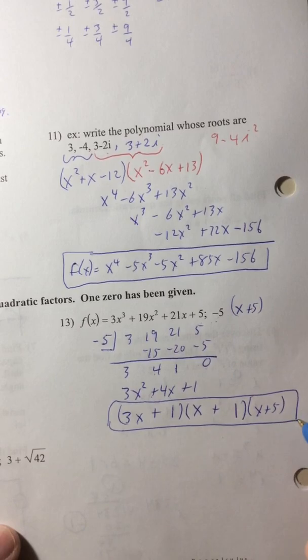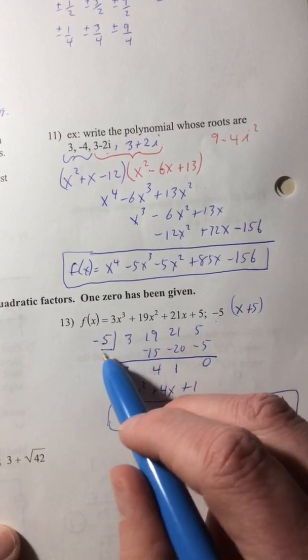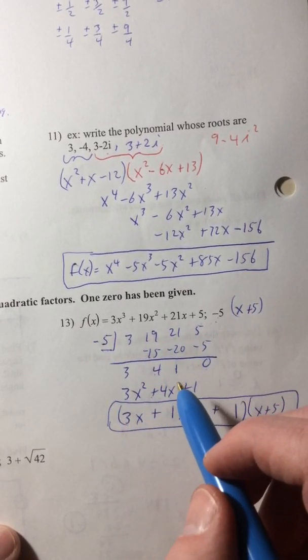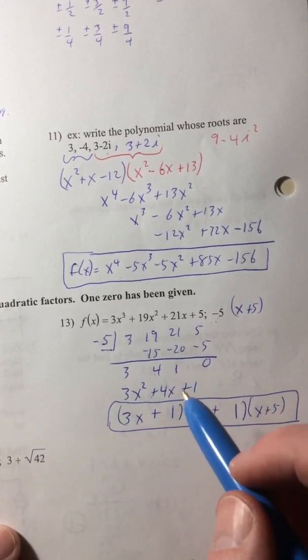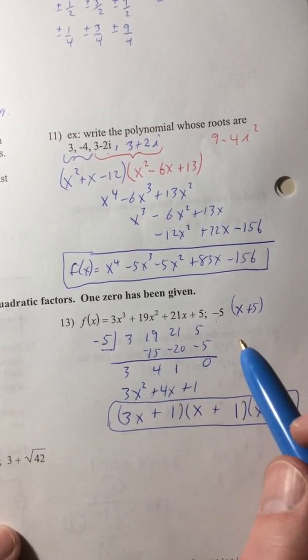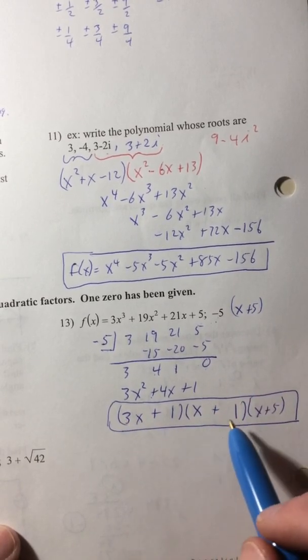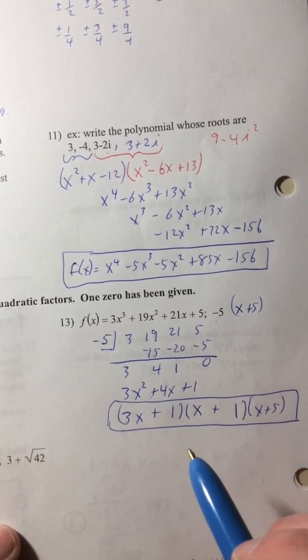So take the root, plug it into the synthetic division thing, if that's practical. We're going to take a look at this problem over here in just a moment, and we're going to find out that it's probably not practical to do it the other way. And then just get all your factors by factoring at the end.